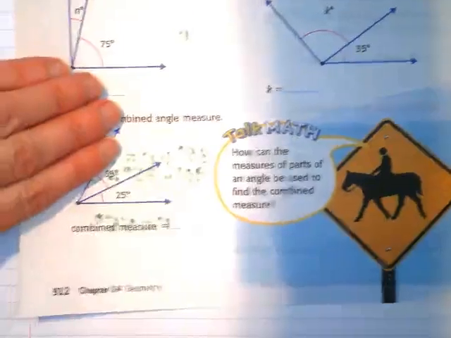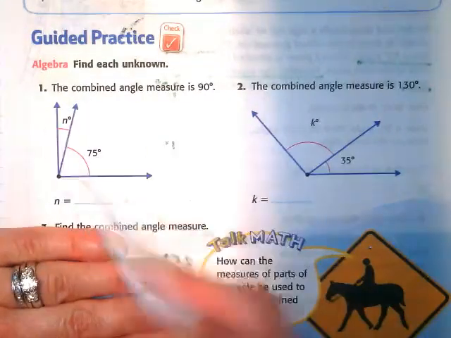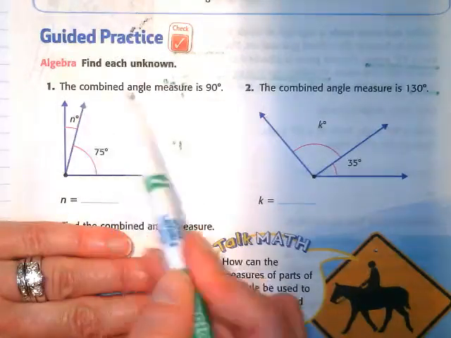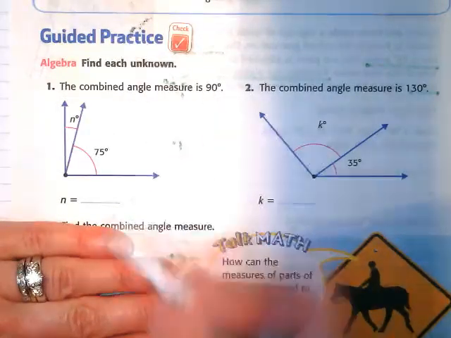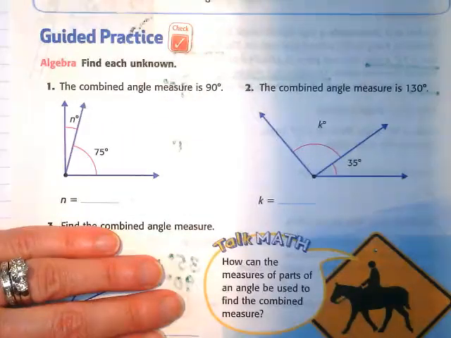I'm going to show you some examples on the other side that's going to help you a little bit with this. Let's start with this. This is what you're going to look like with your guided practice today. It's going to tell you that the combined angle measure is 90 degrees. So both of these together is going to equal 90 degrees.